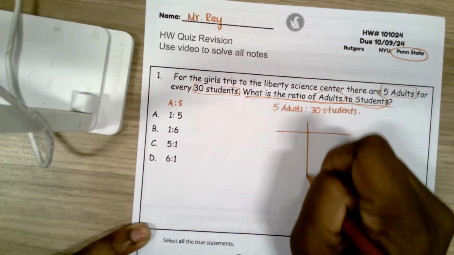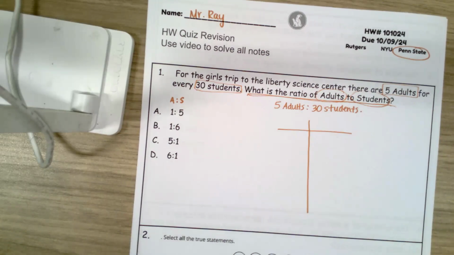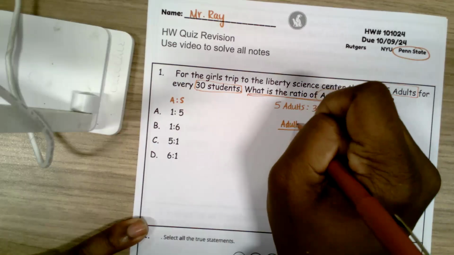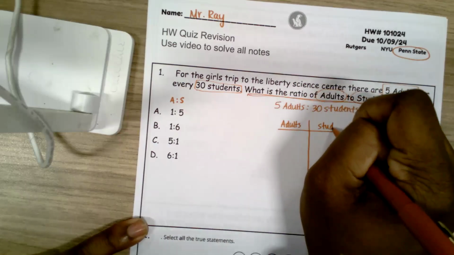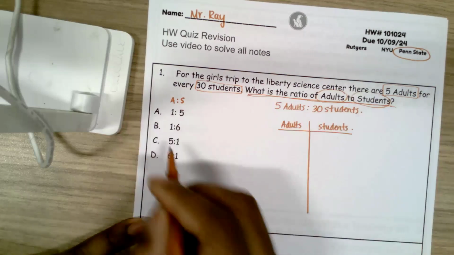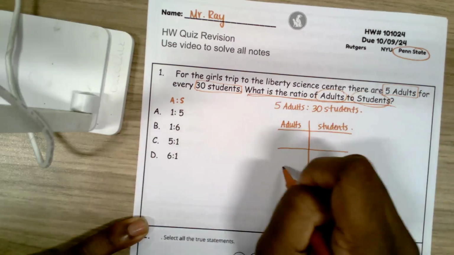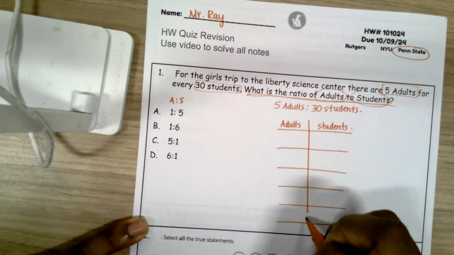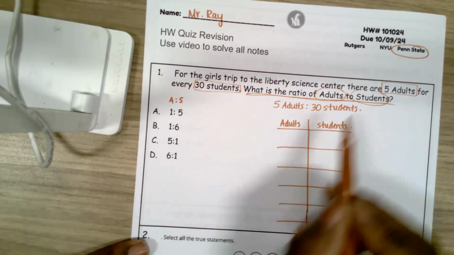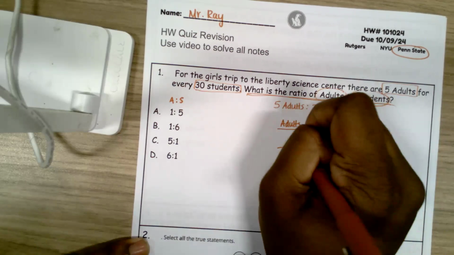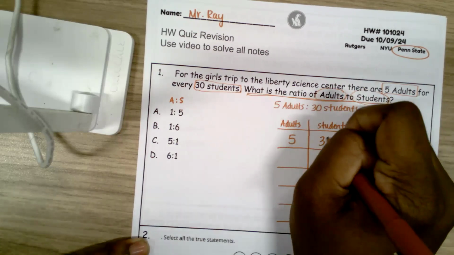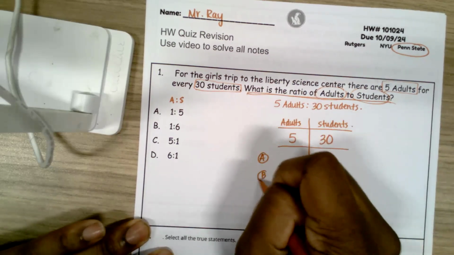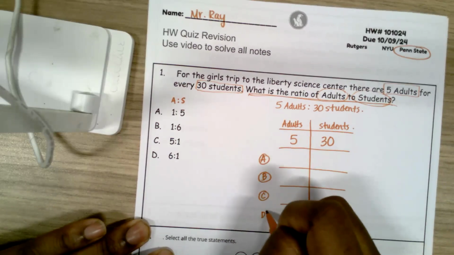So now I want to create some type of representation. I'm gonna use a table, because a table is best for comparing ratios to see if they're equivalent or not, right? I know I'm talking about adults, and I know I'm talking about students. I have 4 different options, so I'm gonna go ahead and put 5 choices, 2, 3, 4, 5. The reason why I'm putting 5 is because I want to list the original ratio first. 5 adults, 30 students. So A, B, C, and D.